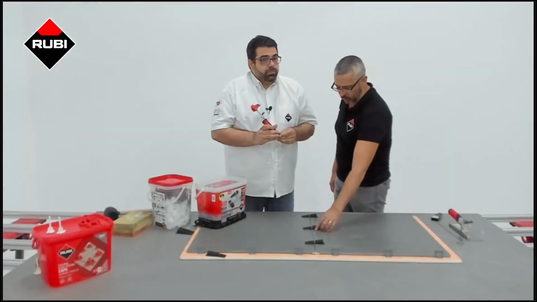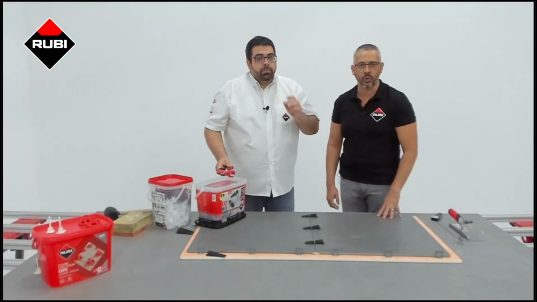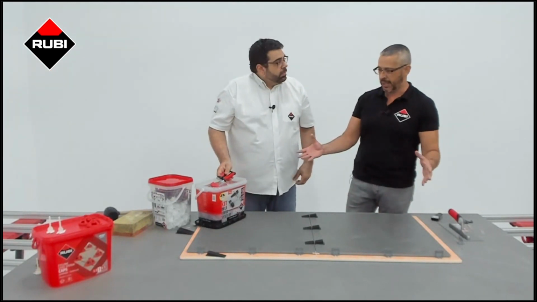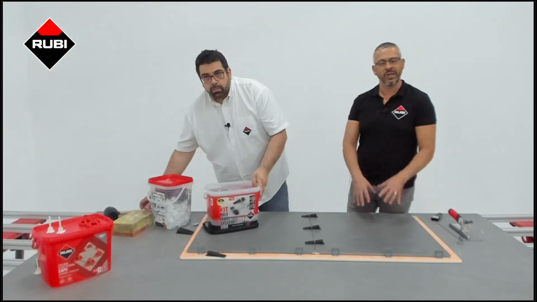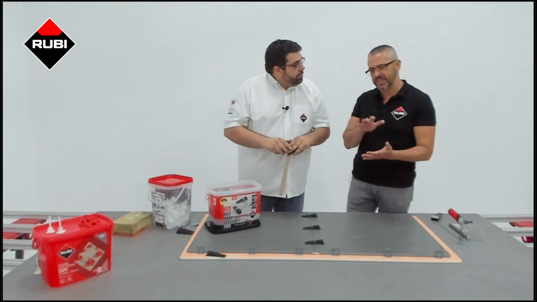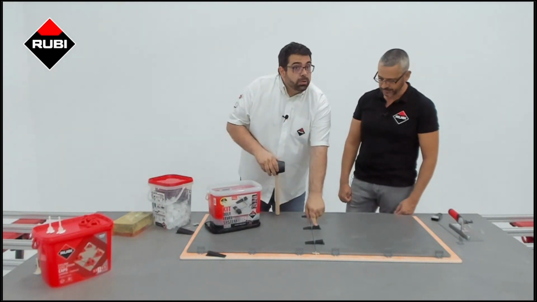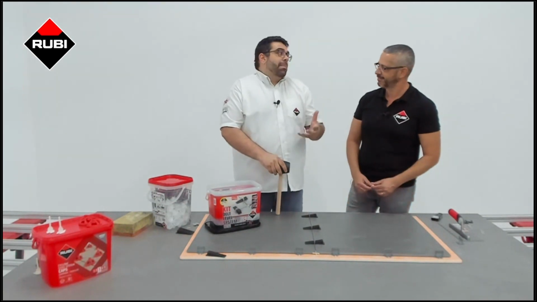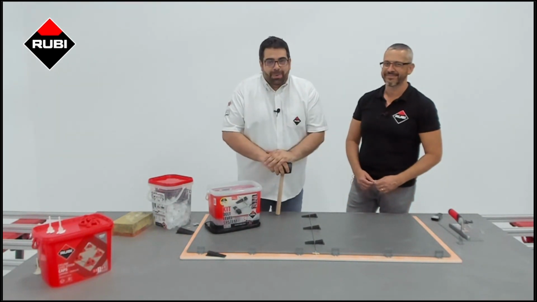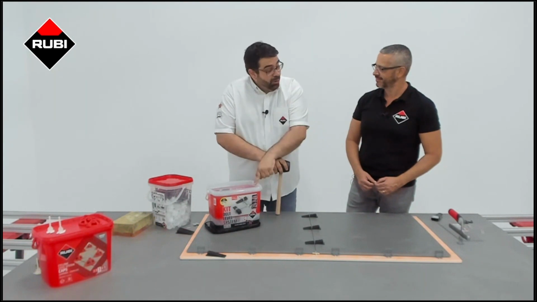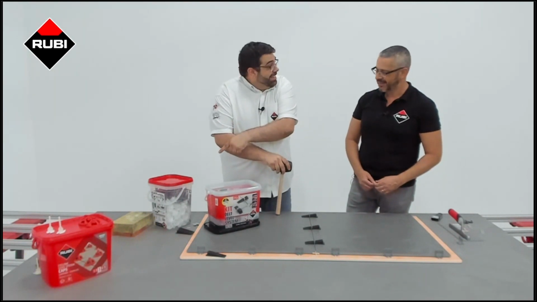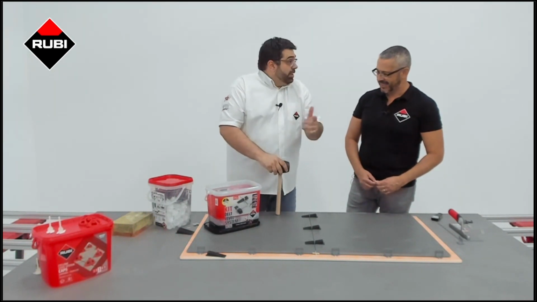What we explained, that we are going to push down the tile, it works for all three leveling systems. So you never pull up the tile, as we say. We always push down. The wedges are reusable, and you can use them many times before having to replace them. You can use the same pot to store it. Yes, to store it.